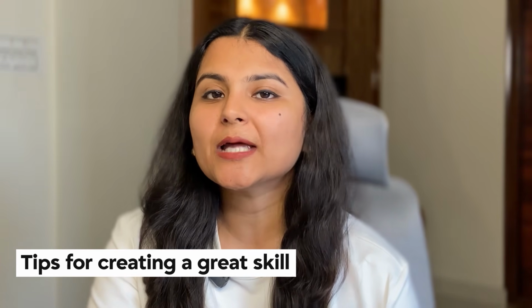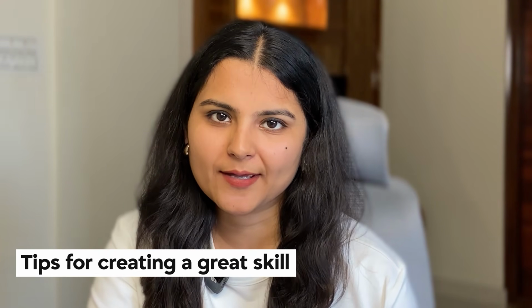Now, along with all of this, I also want to share 2 tips so that you can create the best skills out there. The first one is, what I've typically seen people doing is they ask their AI agent to create a skill for them. But then the whole idea of creating skills does not really make sense, because you are asking the AI agent to create the step-by-step process for you. However, it should be the opposite.